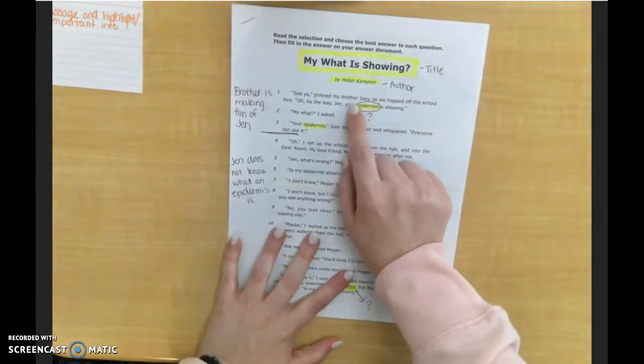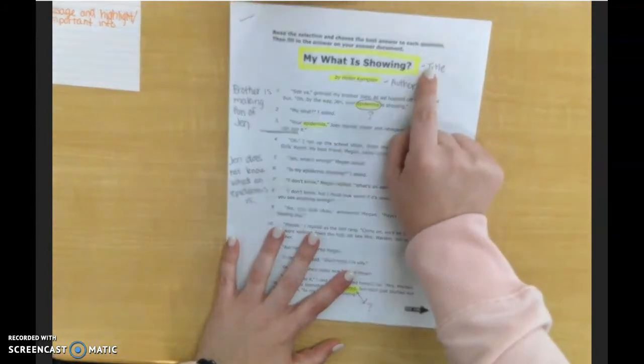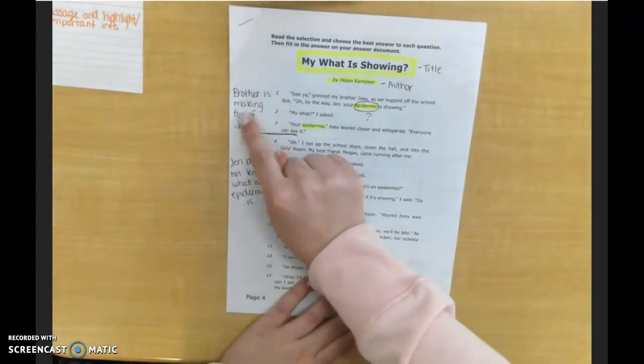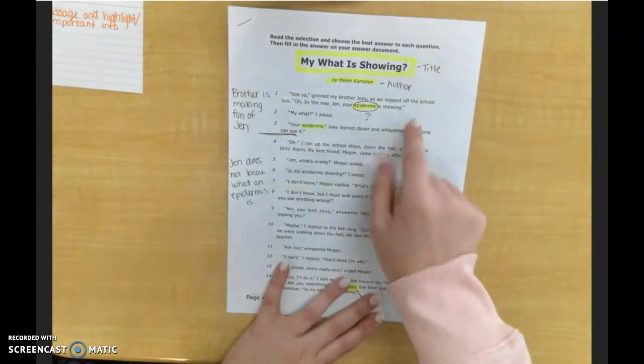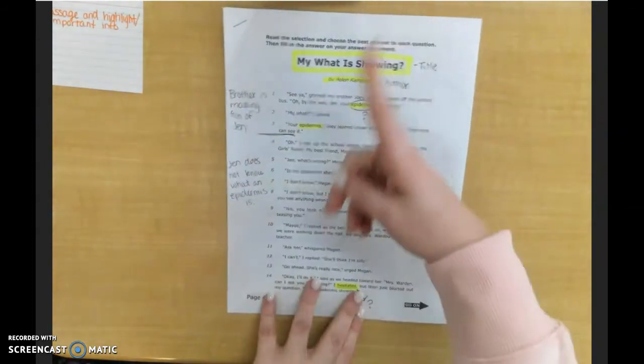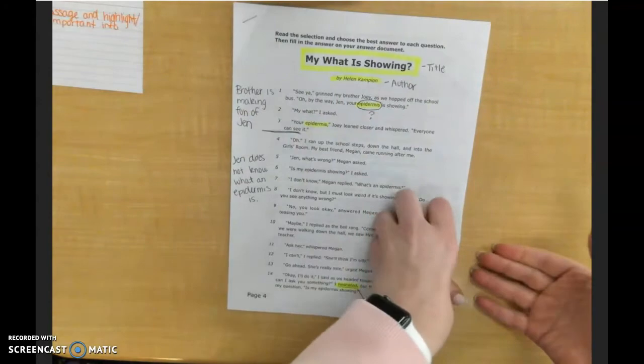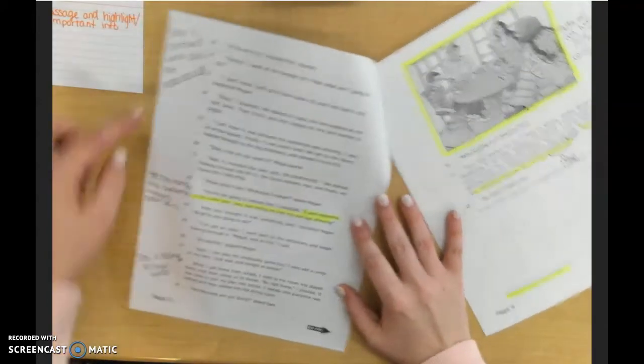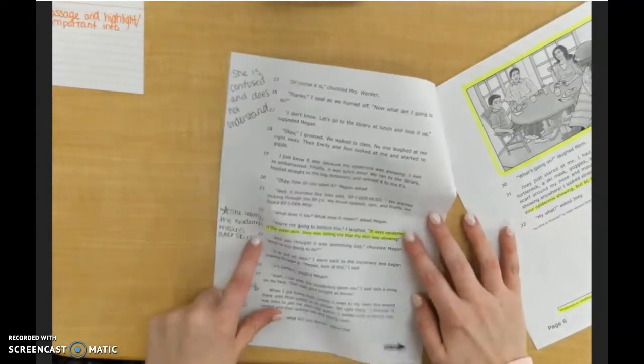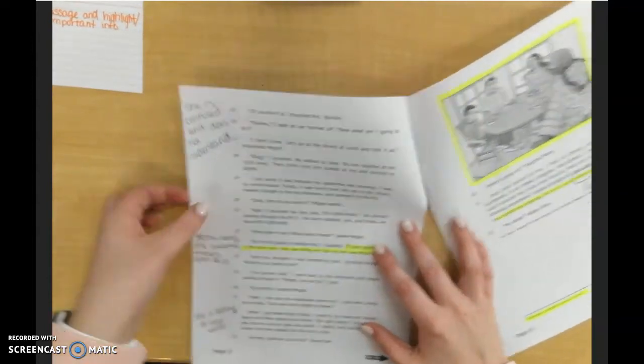So I noticed I did not know what this word epidermis was. I labeled the title and author. I took some notes off to the side that helped me know what was going on. We changed settings, so I put a line. Again, I didn't know what this word meant. I did go ahead and take some more notes off to the side. A really important event happened, so I made a star there.